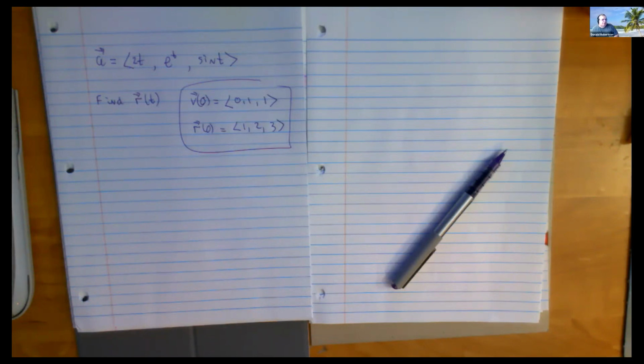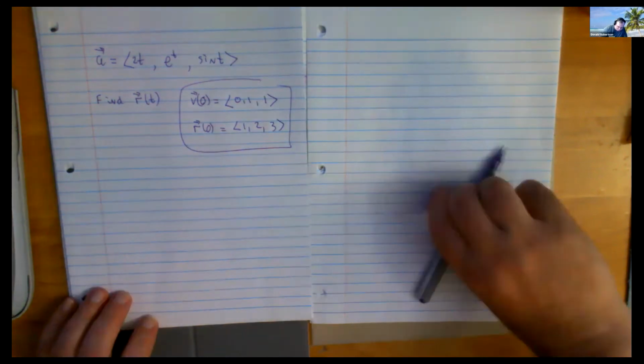Can you remember doing questions where the velocity was 2t squared plus 5t and they wanted to know the position function? And they told you that s of 0 is 4. Or they told you the acceleration was t cubed and the velocity at 1 was 10 and the position was 5. I'm looking for vague recollections of having seen that somewhere. Right, we're going to do the same idea.